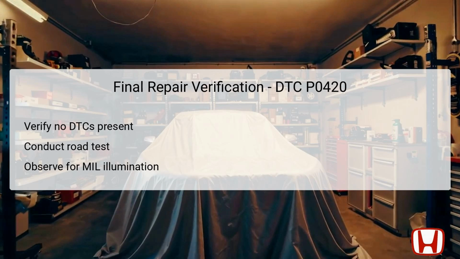This final step of verifying repairs is critical to ensuring that the vehicle returns to optimal operational status and complies with emissions regulations. Only after passing this phase can we consider the vehicle thoroughly repaired.